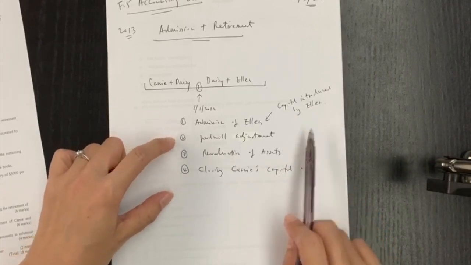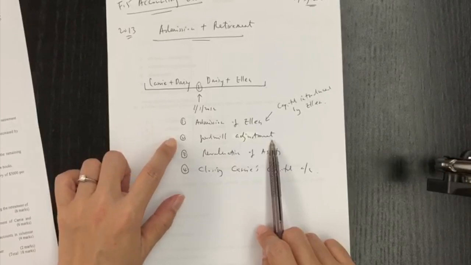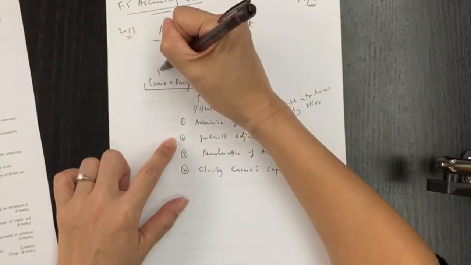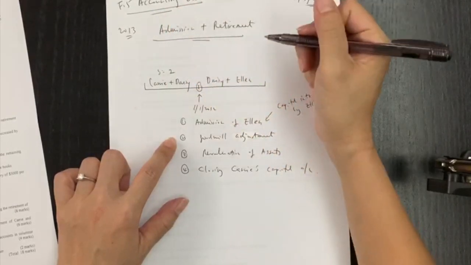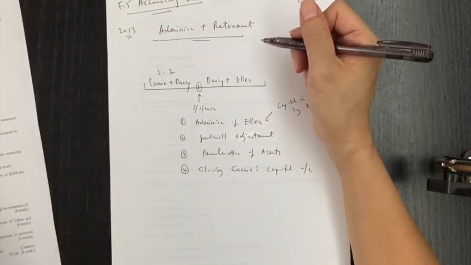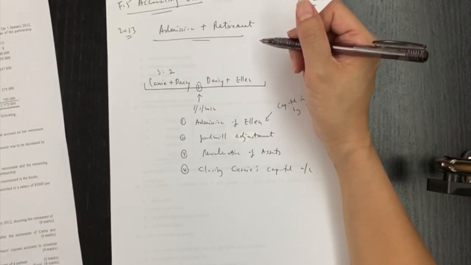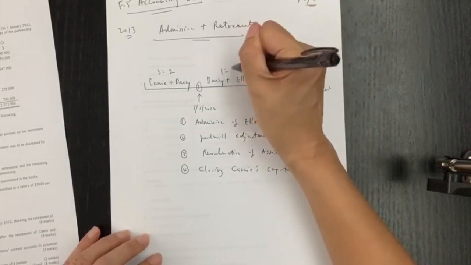All right. And then since the profit and loss ratio is not the same as before, the old ratio is 3:2. So what about the new ratio? Let me find the new ratio. Okay, the balance of the partnership, where's the new ratio? Okay, equally. So 1:1, it doesn't matter.